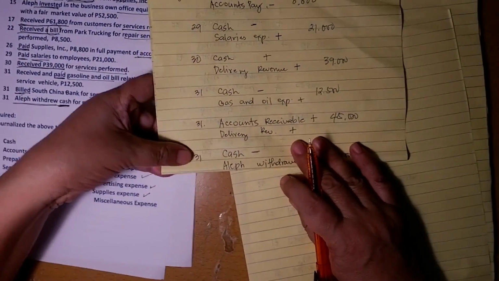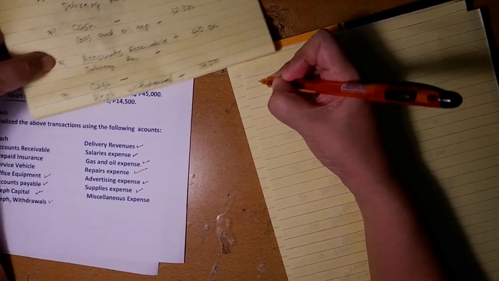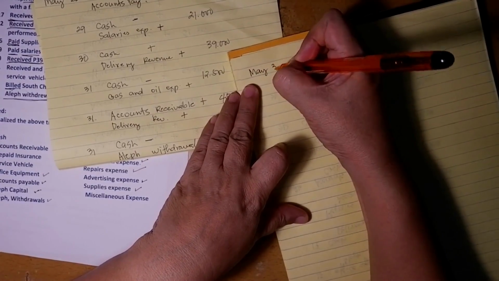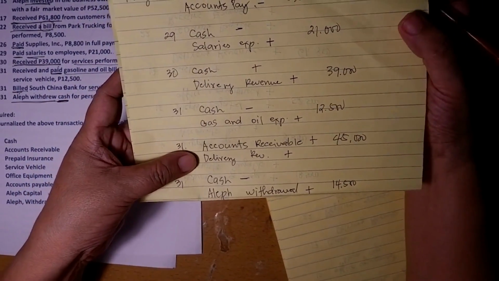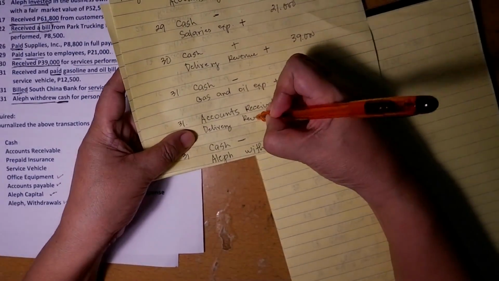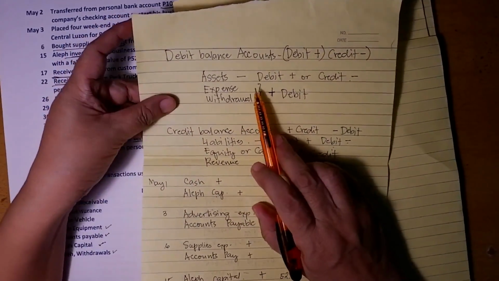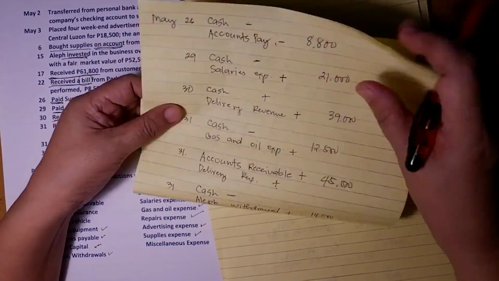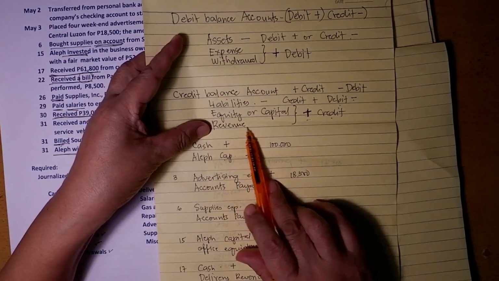Then we have another May 31 transaction. So for this May 31 transaction, we have accounts receivable plus and delivery revenue plus. Accounts receivable is an asset. And to increase our asset, that is debit. And the other one, delivery revenue, in our guide, revenue is always plus.